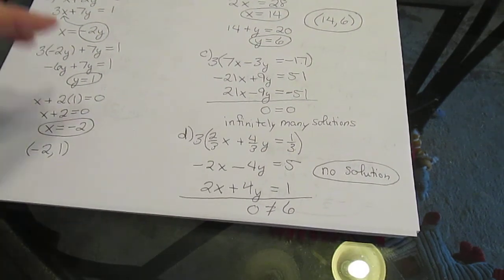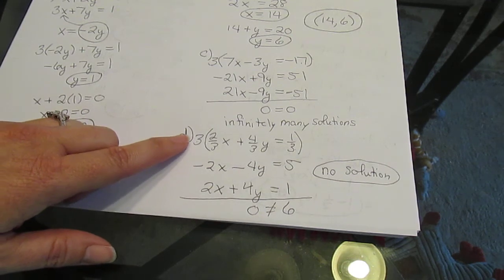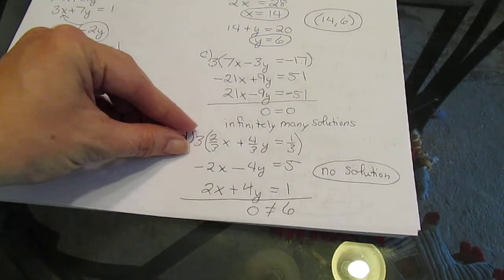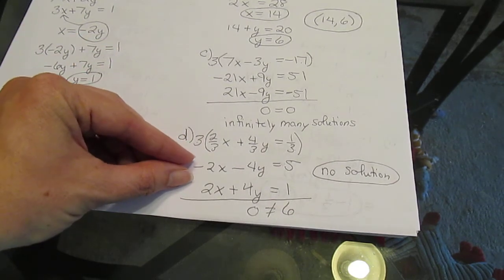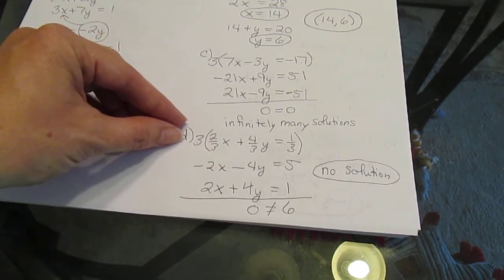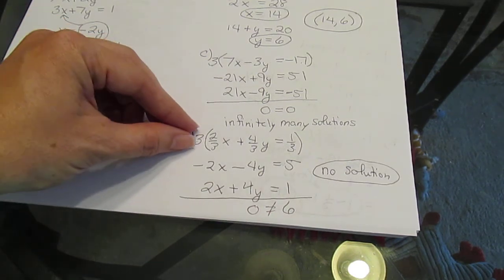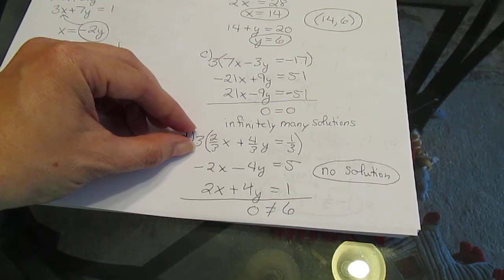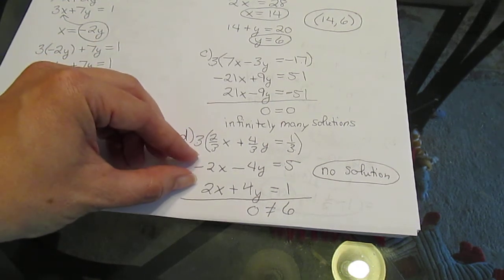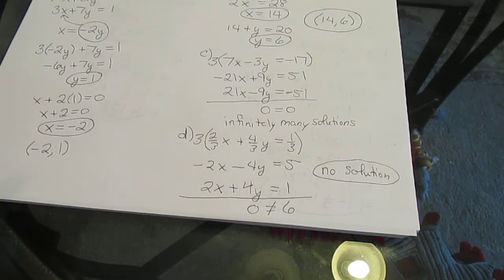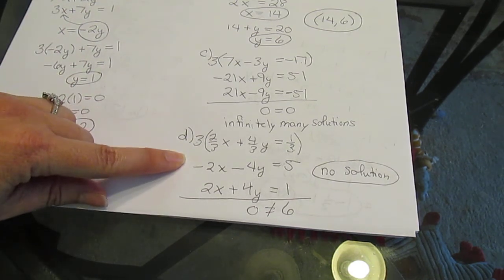One other thing I want to add is you might have to multiply one equation by one number and the other equation by another number in order to get them to have the same coefficient, opposite signs. So don't be afraid to do what you need to do to get the same number, opposite signs in front of one of the variables. So let me know if you have any questions.